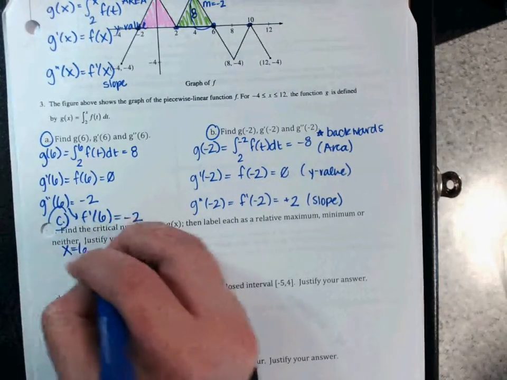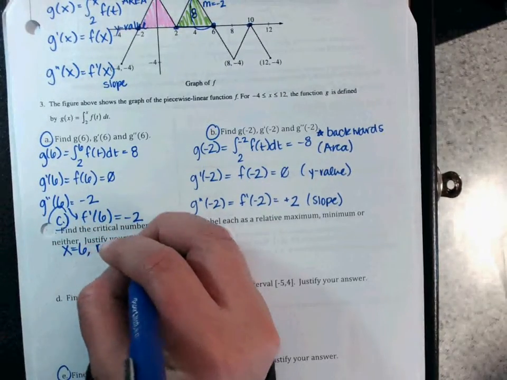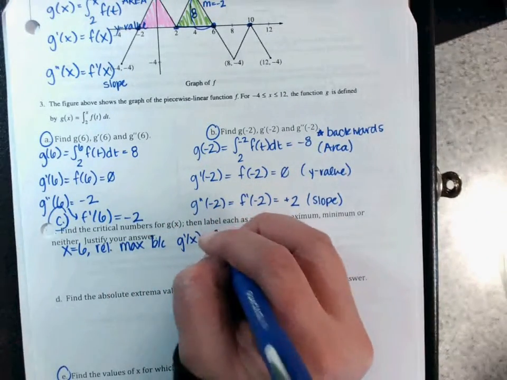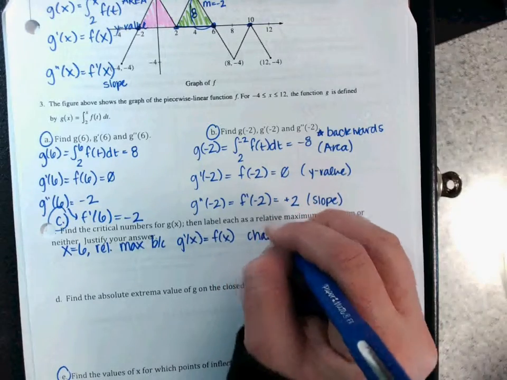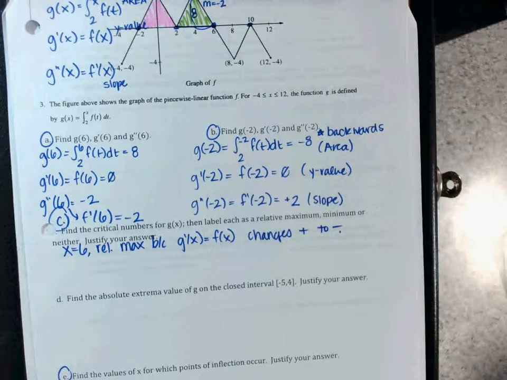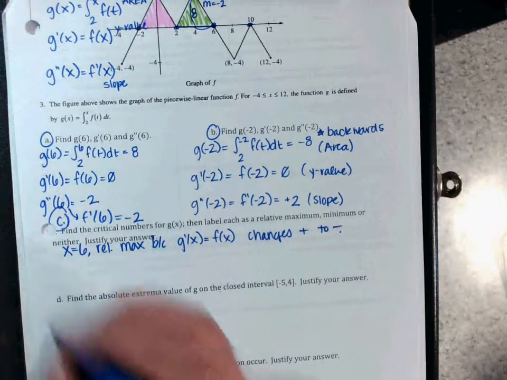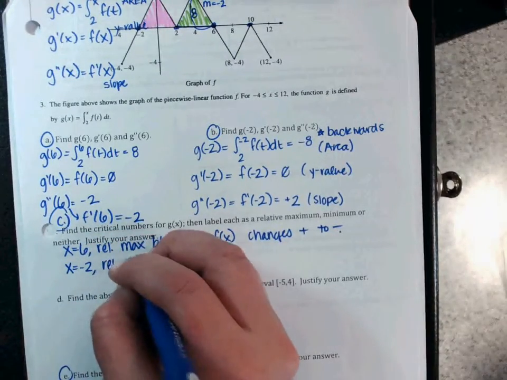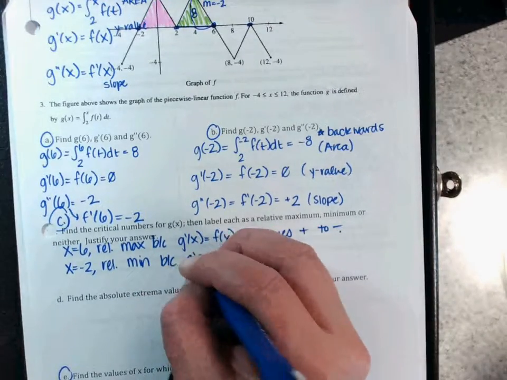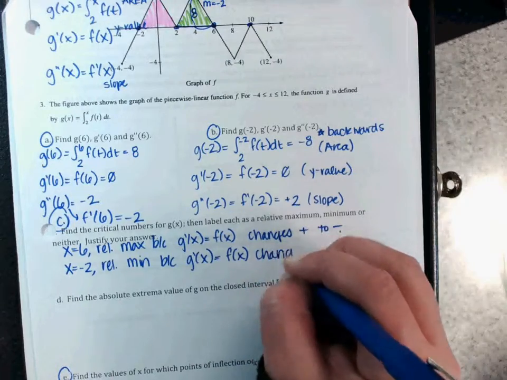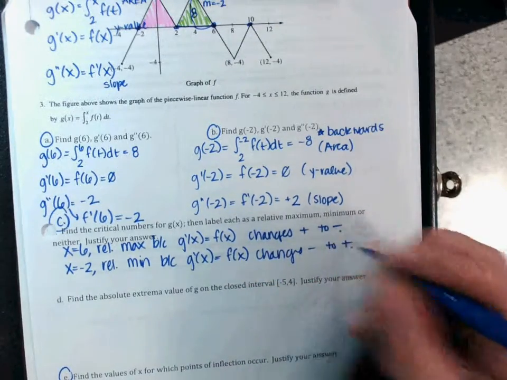X equals 6, relative max, because g prime, which is really f, changes positive to negative. So 6 is a max. Where is my min? Negative 2, because g prime, which is really f, changes negative to positive.